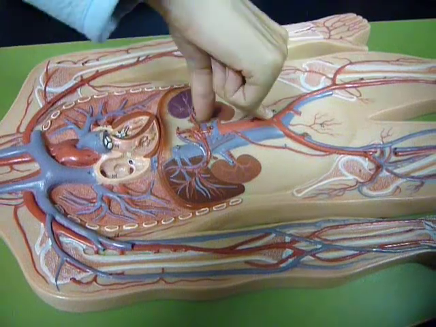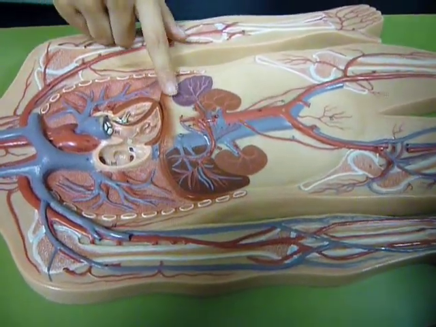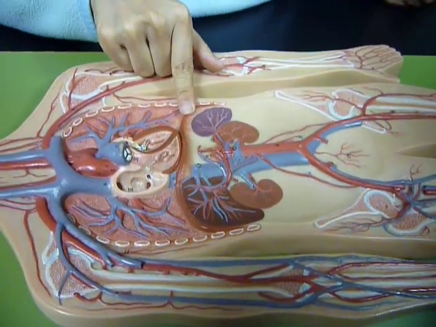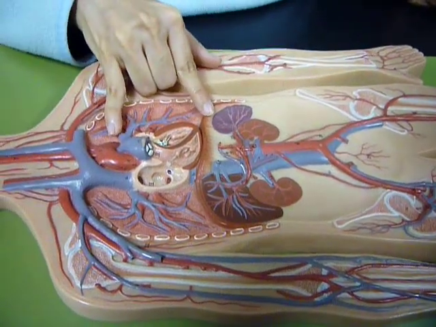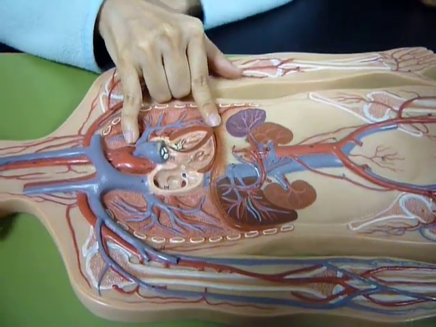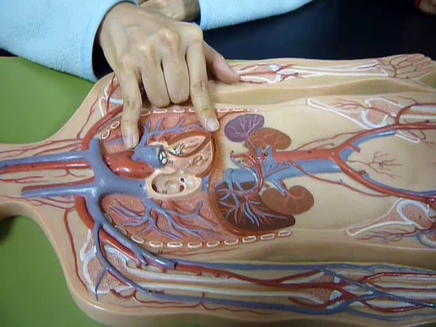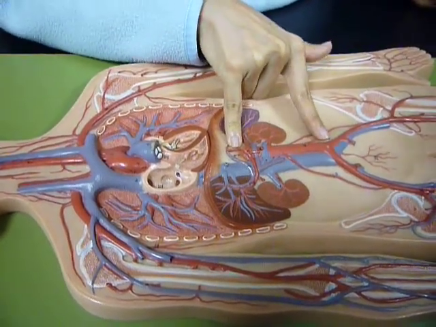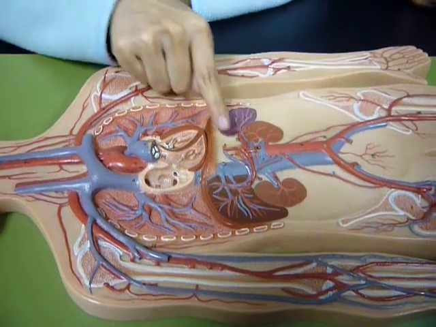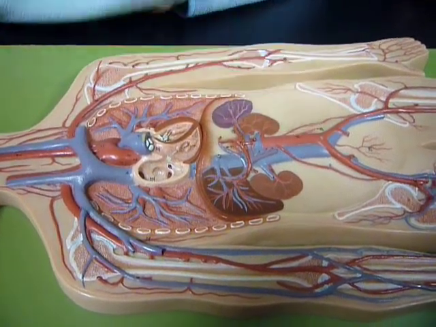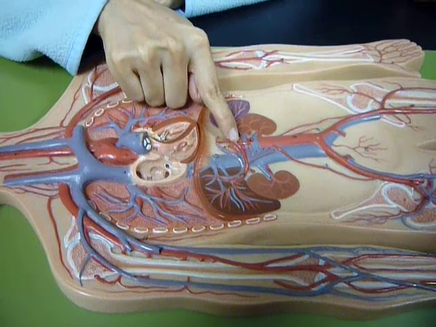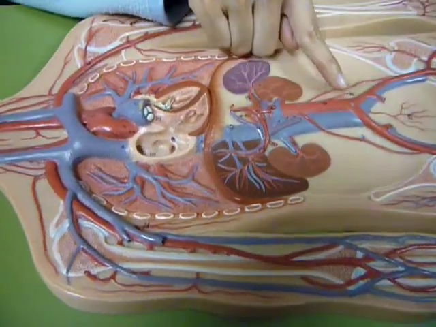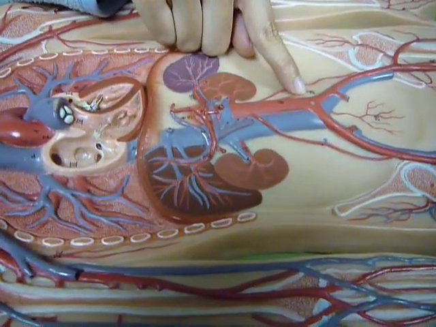This one is the abdominal aorta. Once it bypasses this muscle, it's called the diaphragm. And, superior to the diaphragm, you call it the thoracic aorta or the descending aorta. Below it, you call it the abdominal aorta. So 1, 2, 3 unpaired arteries. Celiac trunk, superior mesenteric artery, inferior mesenteric artery.